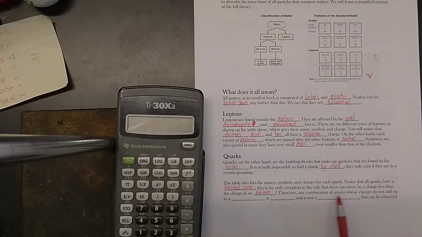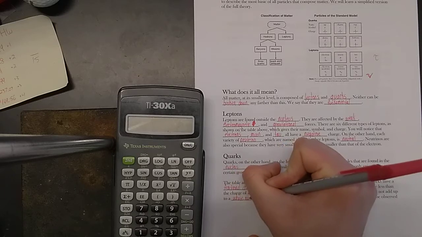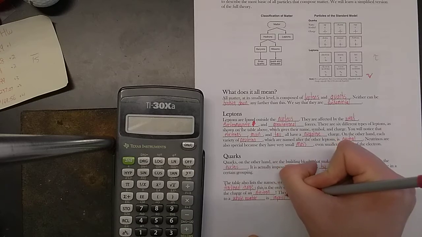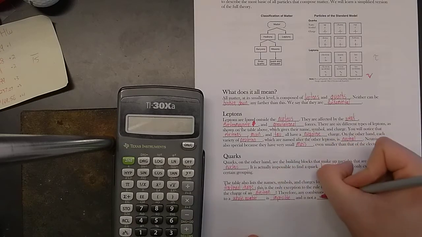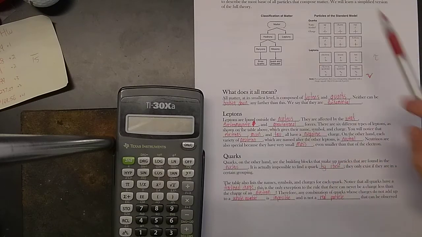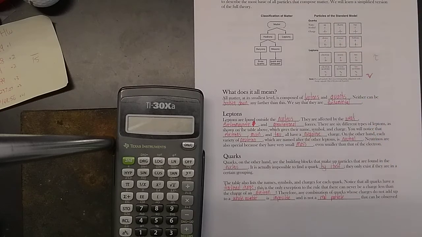Okay? Any combination of quarks whose charges do not add up to a whole number is impossible to have and is not a real particle that can be observed. So, for instance, an up quark and a charm quark, if I add those two quark charges together, 2/3 plus 2/3 is 4/3. That's fractional charge. That particle consisting of just an up quark and a charm quark cannot exist. It would not exist in nature.